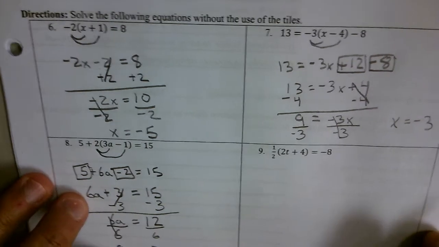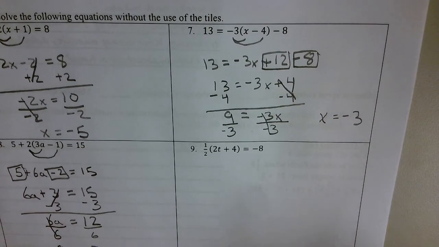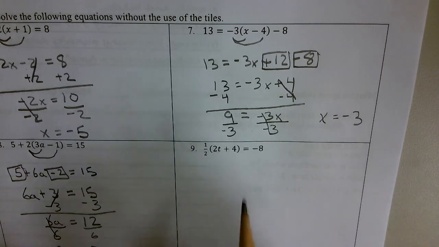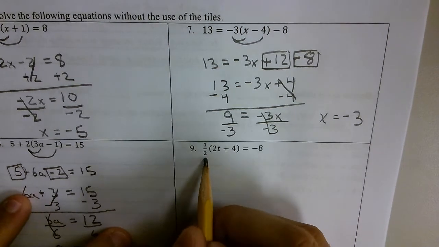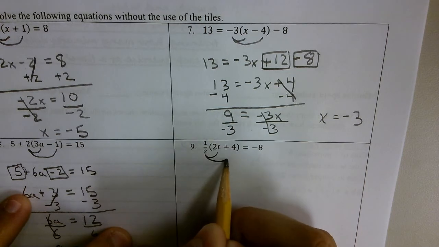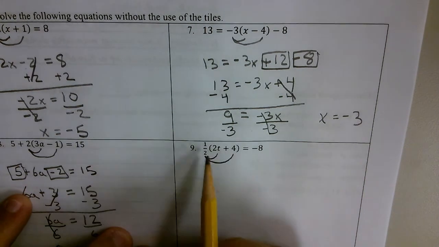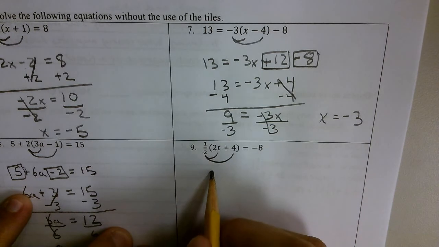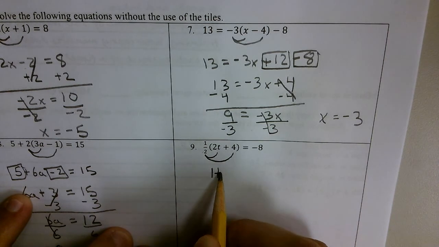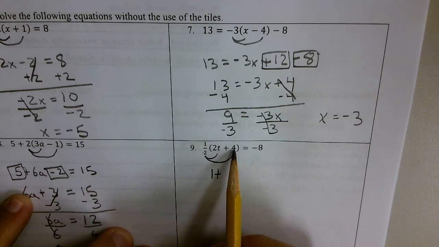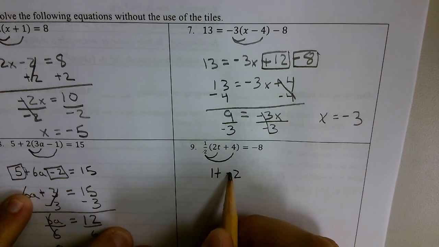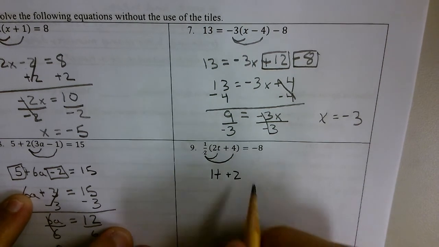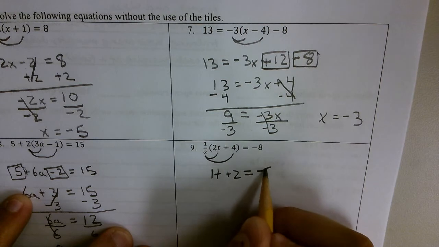Last one on this page, number 9. Oh boy, it's a fraction. The steps are going to still be the same even if you have fractions. So, first thing we need to do is distribute. The best way I can think about this is half of 2 is 1. So I'd have 1t. And then half of 4 is 2. So I have a positive 2 equals negative 8.